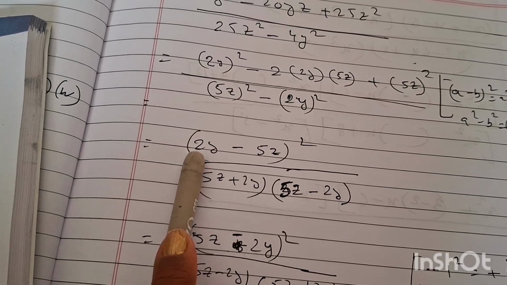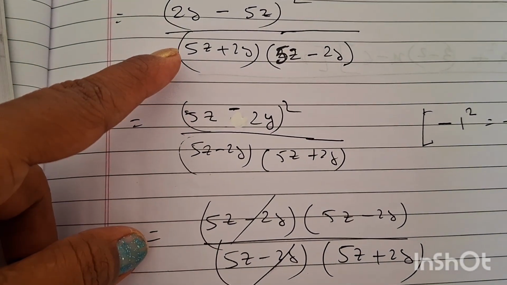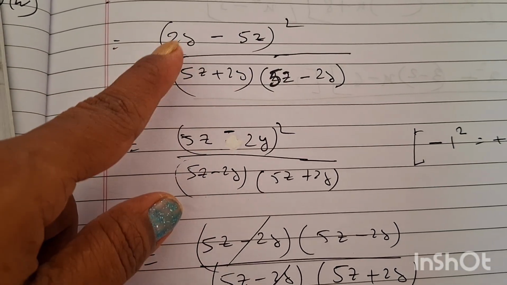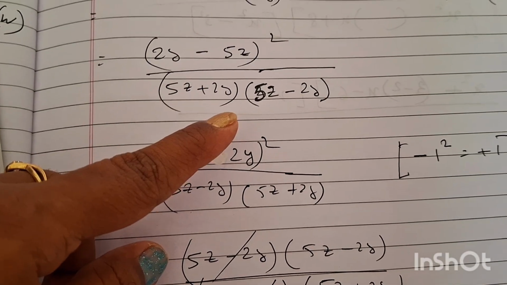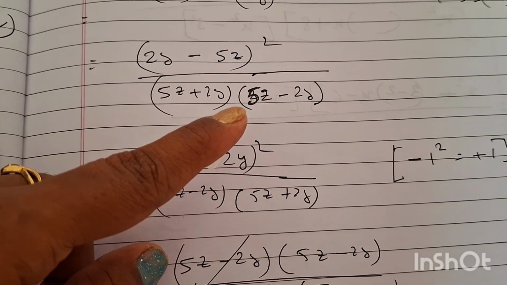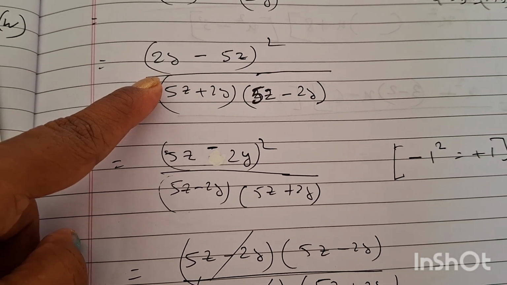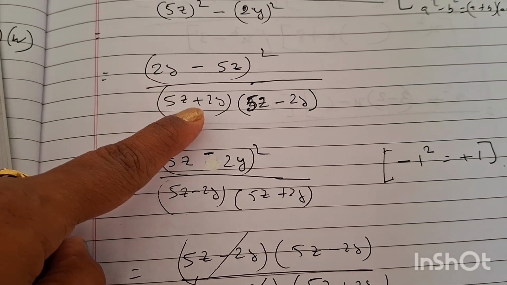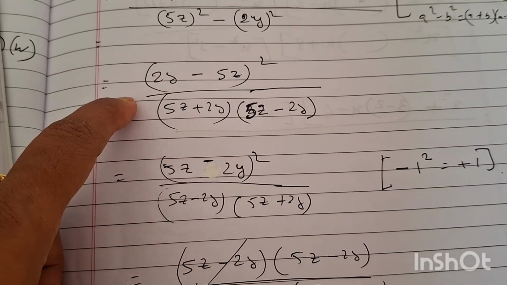Now this question is interesting. Here both the terms are 2y minus 5z whole square, and 5z plus 2y into 5z minus 2y. Now see, in this question the terms are the same but the signs are different. Now just interchange the sign.